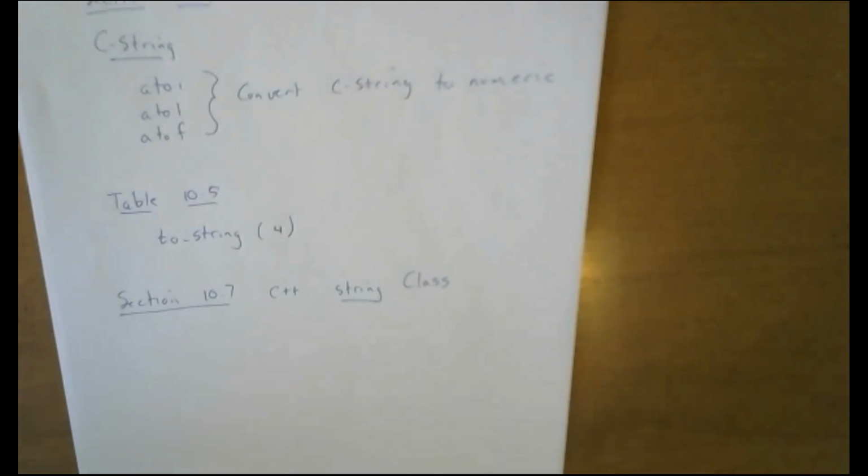They're just different ways to define strings. Table 10.7 talks about being able to do comparisons of strings. We know that Mark is less than Mary, and we know the difference between lowercase and uppercase and how they work.